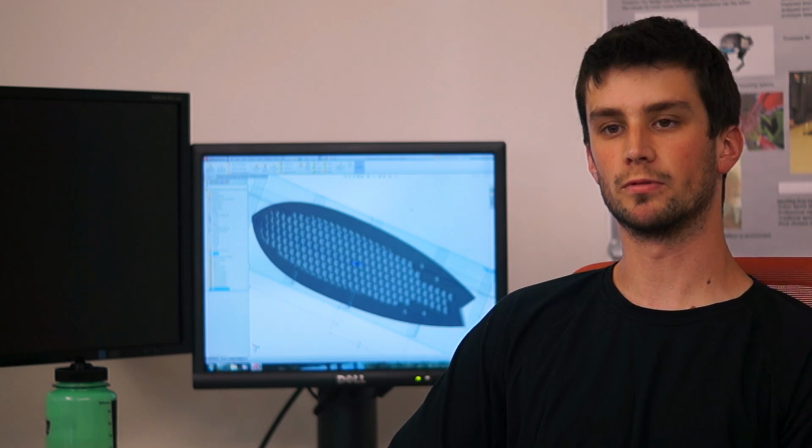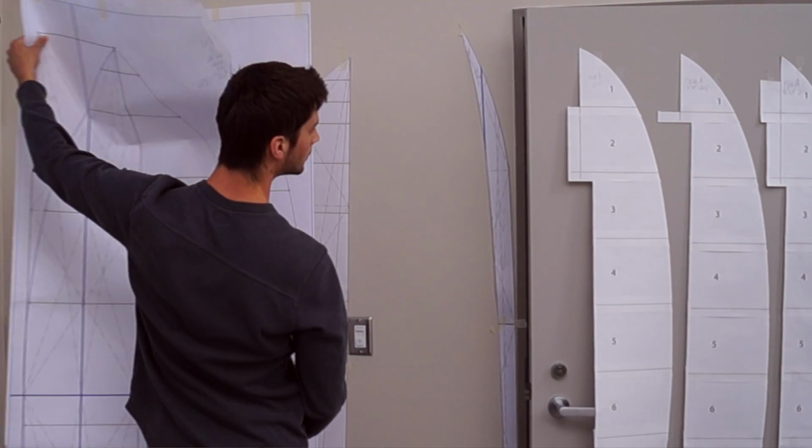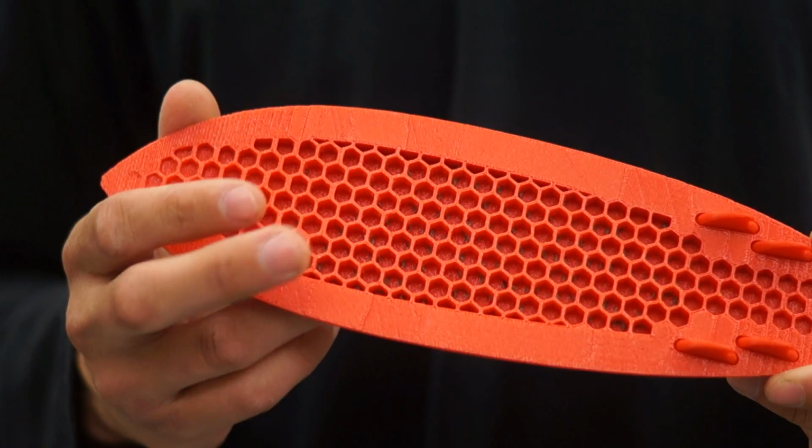The final project was a sustainable surfboard. I looked at a sport, one of my favorite sports, surfing, and looked at how unsustainable the technology and the boards were and how I could improve that.